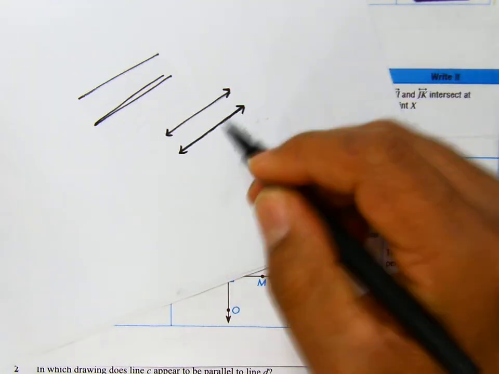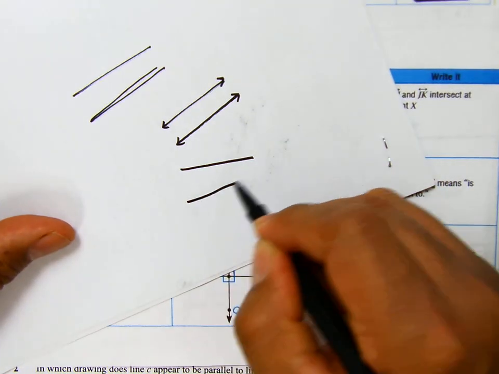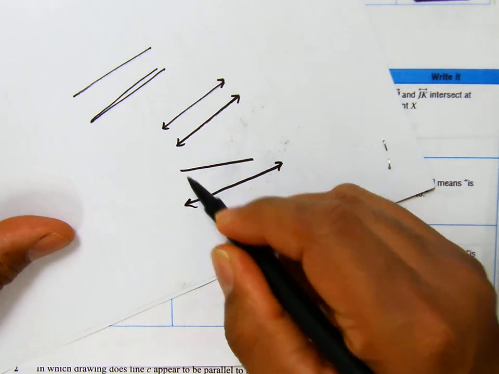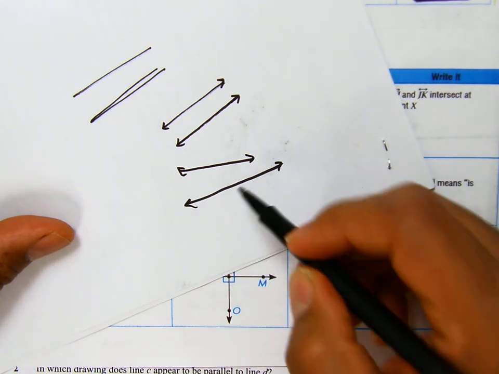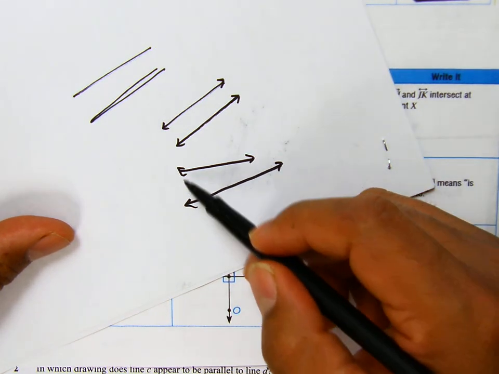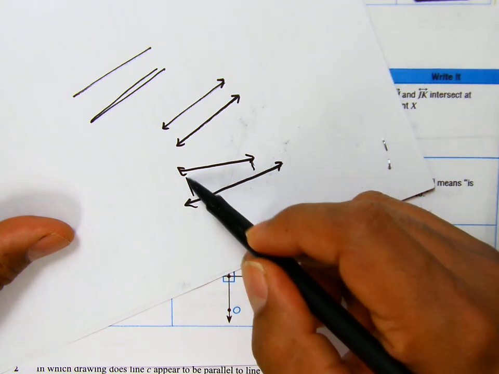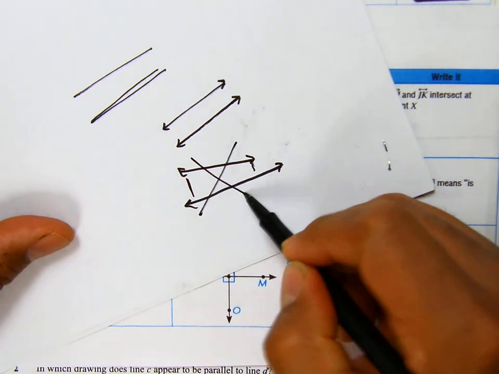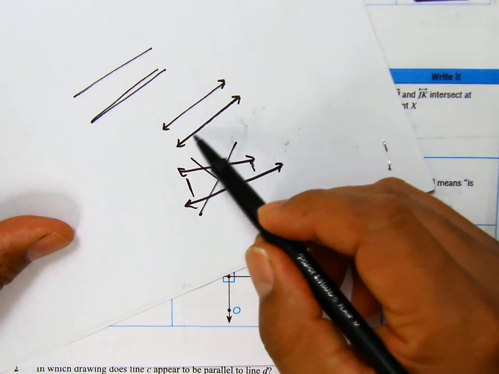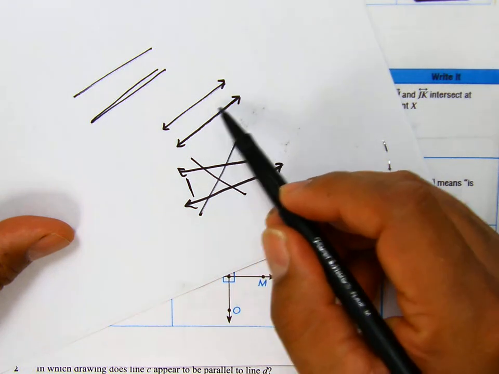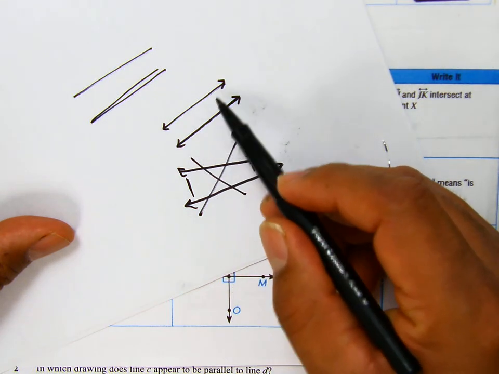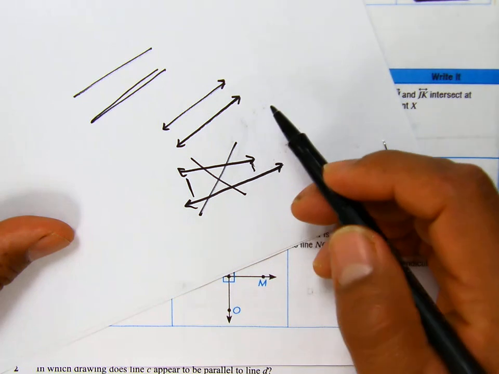If two lines do not intersect but are not the same distance apart, these are not parallel lines. So these would not be parallel lines because they don't have the same distance apart. This distance is shorter than this distance. So these are not parallel lines. These are parallel lines because they're the same distance apart and they do not intersect.